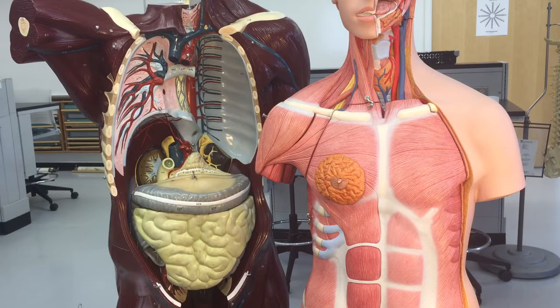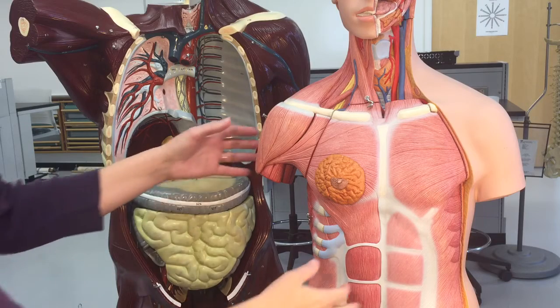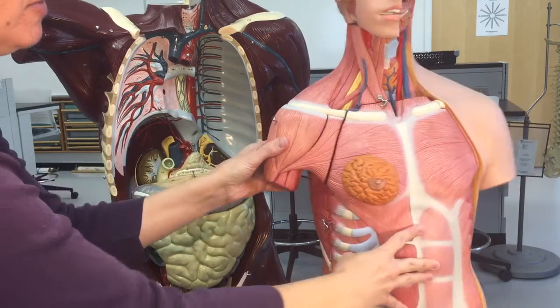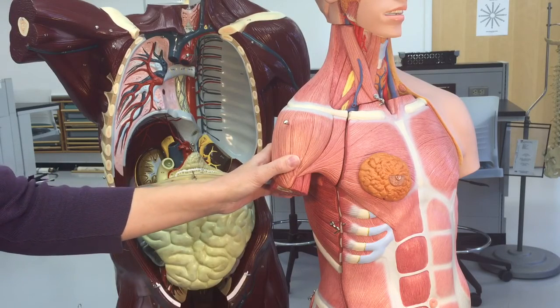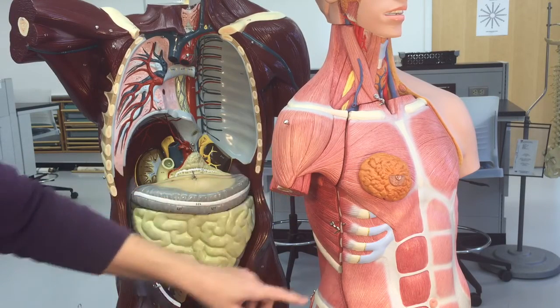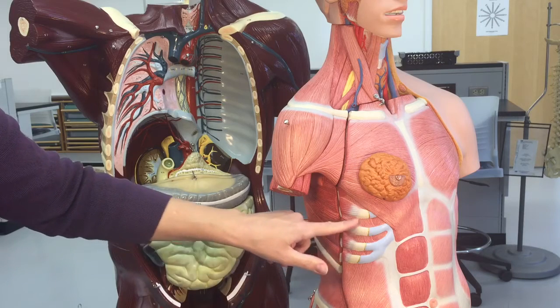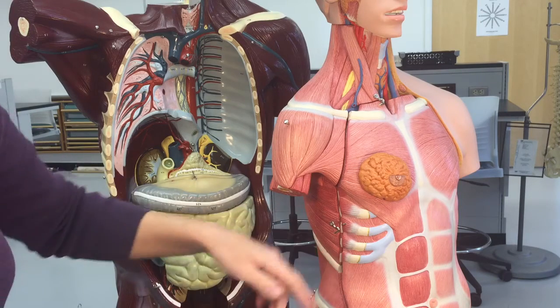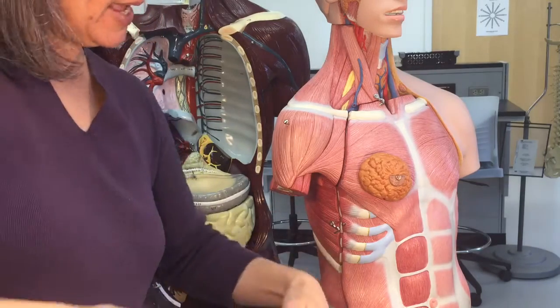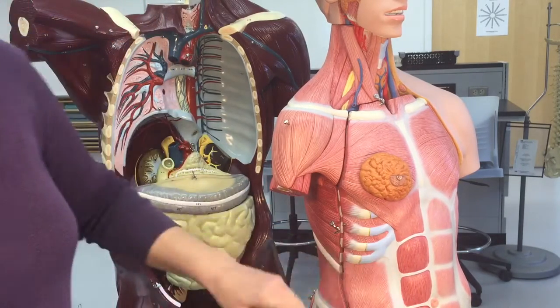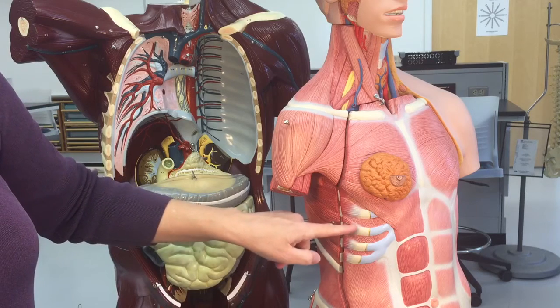We're going to go through the structures of the lower respiratory system now. So first of all, I want to show you in the muscular wall of the torso, in between the ribs, we have two layers of muscle that you need to know. The most superficial one that has a fiber direction going this way, I always think of it like I'm putting my hands in my pockets this way, down and in. That's the external intercostal muscle.